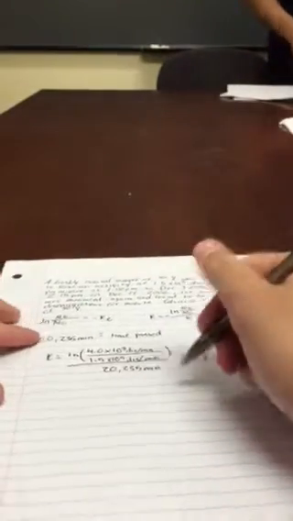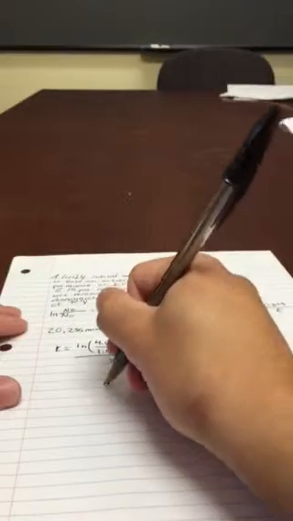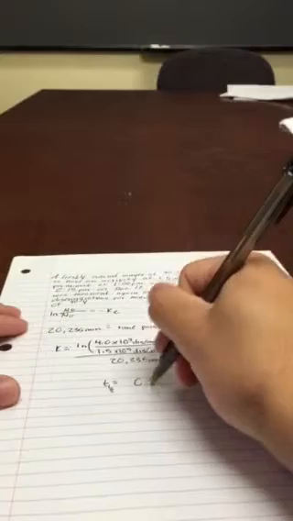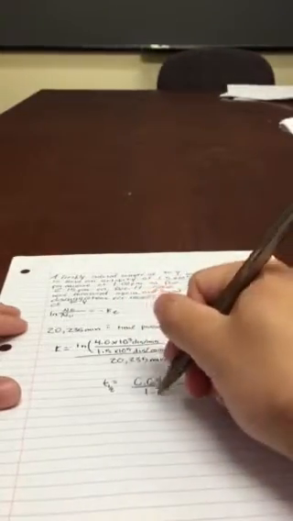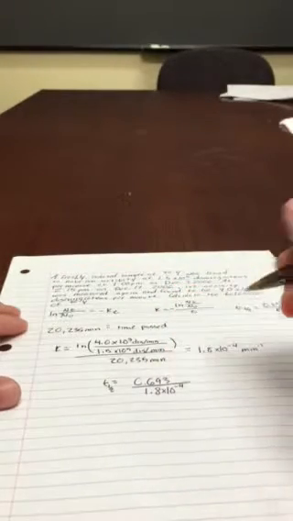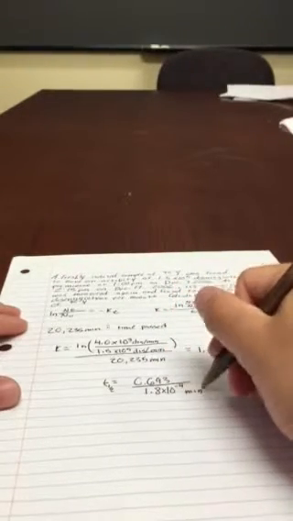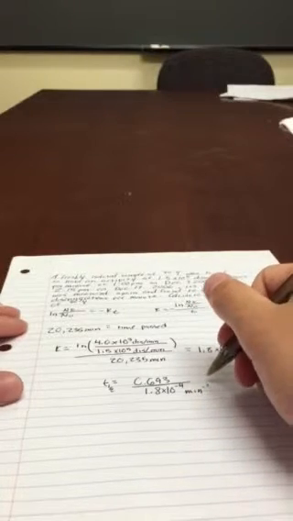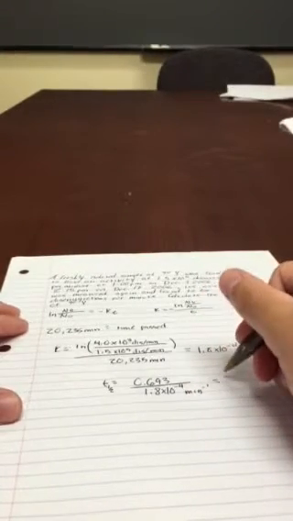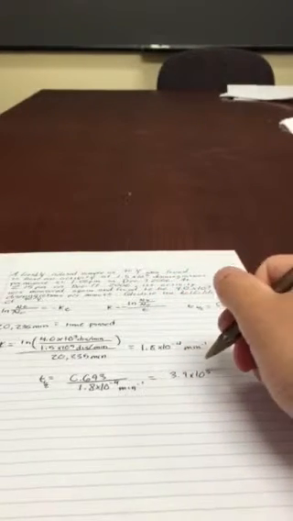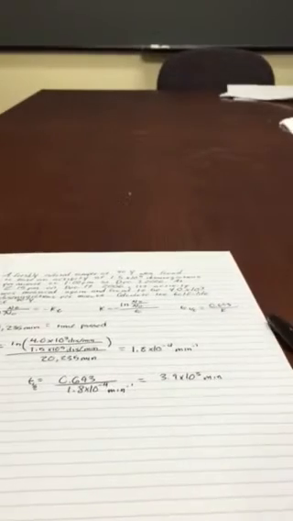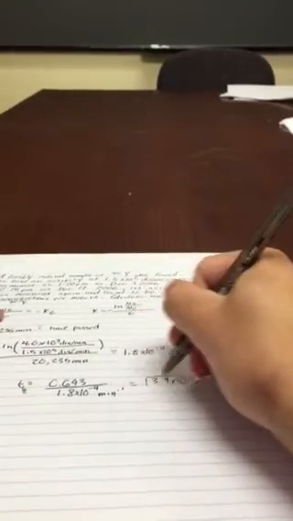And now we can plug that in to calculate our half-life. So our half-life equation is t 1/2 is equal to 0.693 over 1.8 times 10 to the -4 minutes^-1. And that equals 3.9 times 10 to the 3rd minutes. And that is your half-life of the disintegrations.